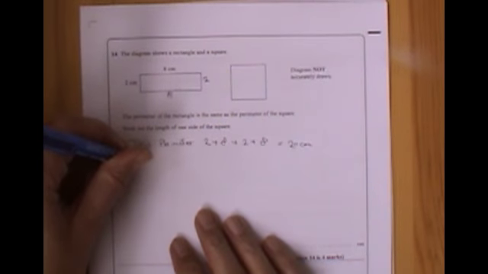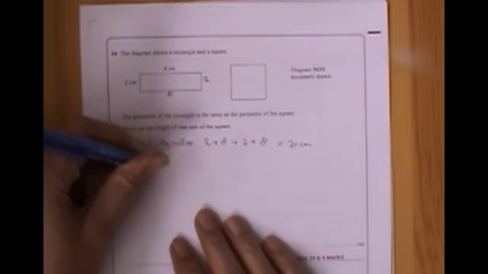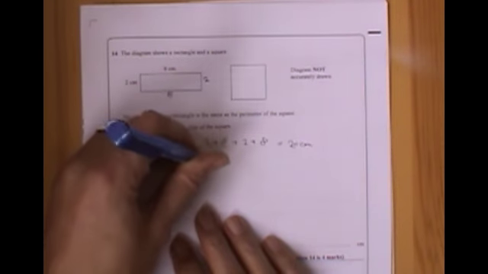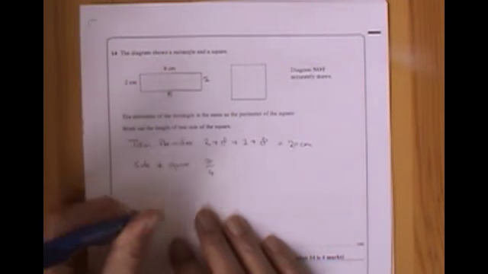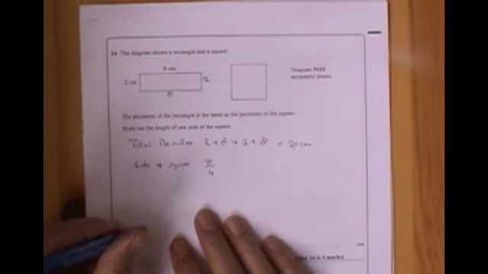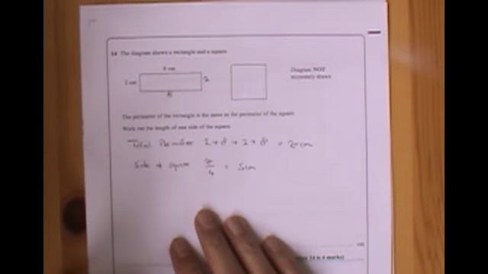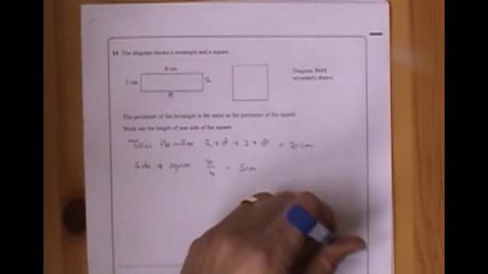The square obviously has four sides the same length, so now one side of the square is going to equal 20 divided by 4, because there's four sides on the square. 20 divided by 4 is 5 centimetres. So the answer for question 14, 5 centimetres for each side of the square.